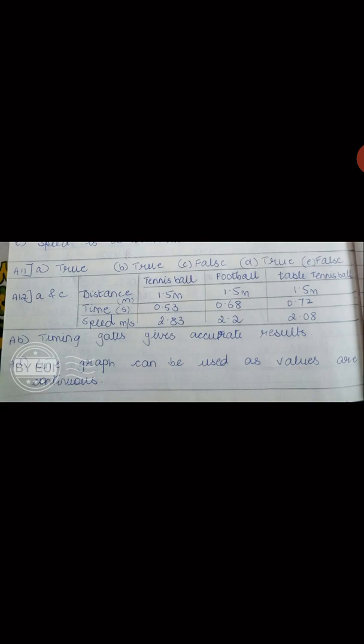Calculate the average speed for each ball. We have to find the speed of each ball, so I have done it in this table only. The formula for speed is distance divided by time. First, to find the speed of the tennis ball, you just do 1.5 divided by 0.53. So it will give you the speed as 2.83. And the units you can write near the word speed only, that is meter per second.